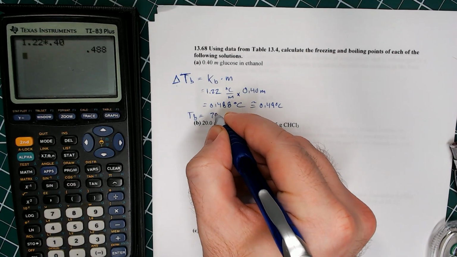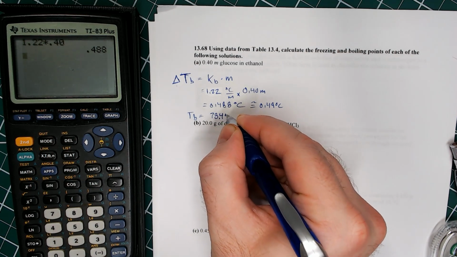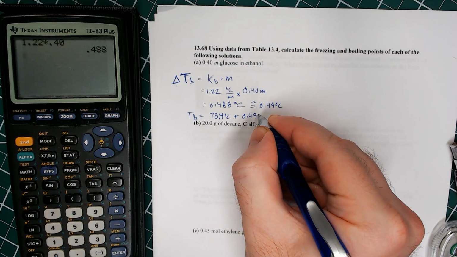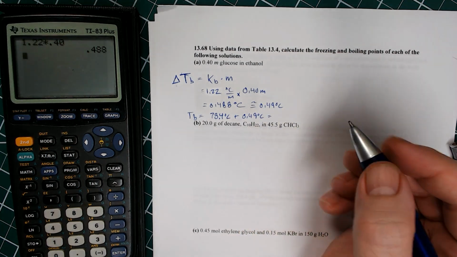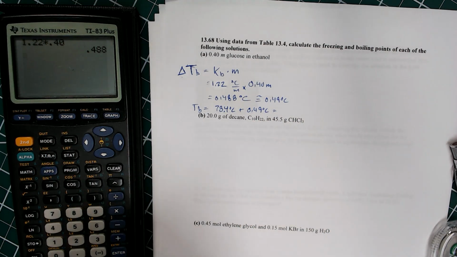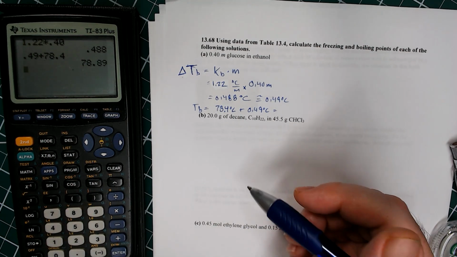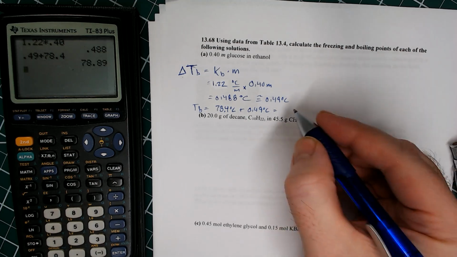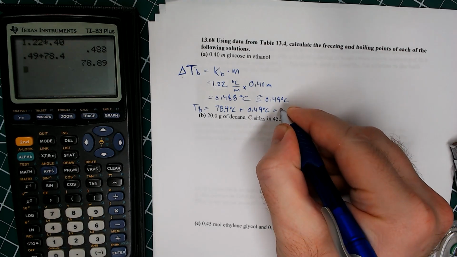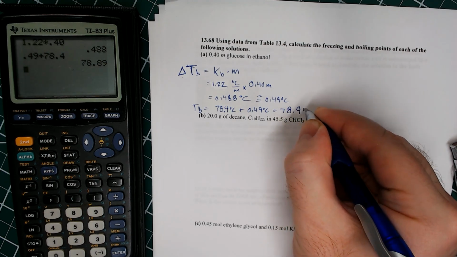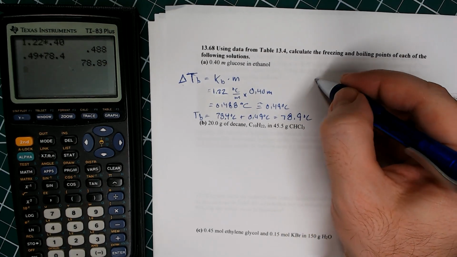So 78.4 degrees Celsius plus 0.49 degrees Celsius gives us 78.89. We're just going to call that 78.9 for sig fig purposes. So 78.9 degrees Celsius.